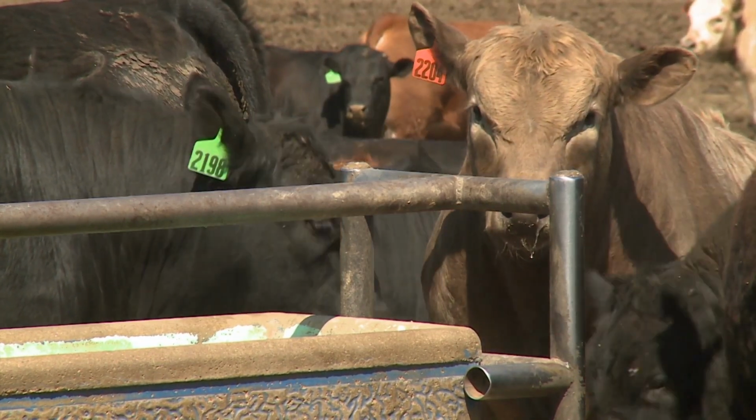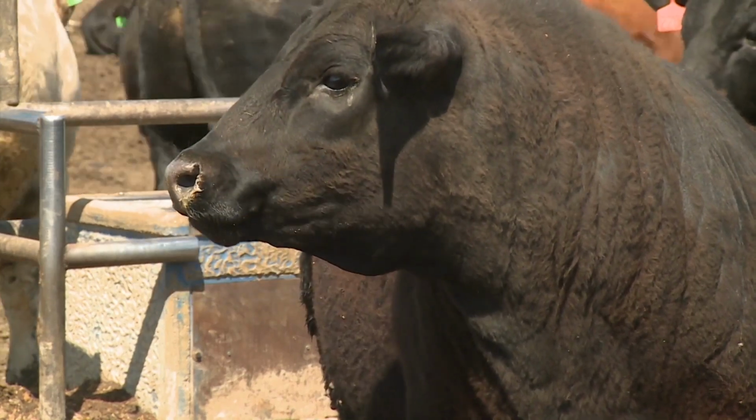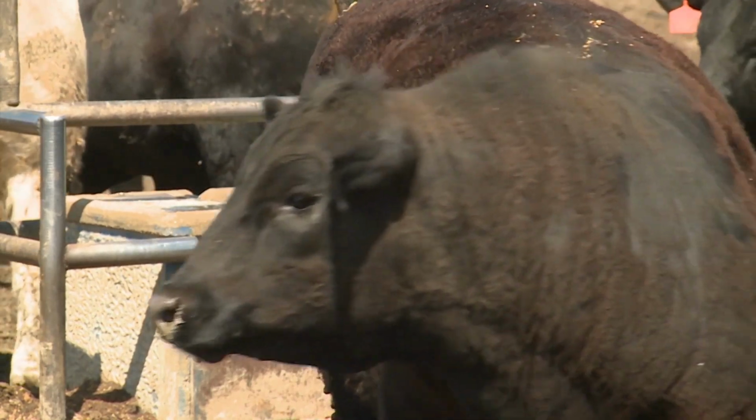I think on top of that, we've got producers today who also look forward and see these really high beef prices, yet the cattle prices they're receiving aren't in lockstep with those higher beef prices. So there's just so many things that are on top of them at the same time. It's tough right now for a lot of cattle producers in the country.